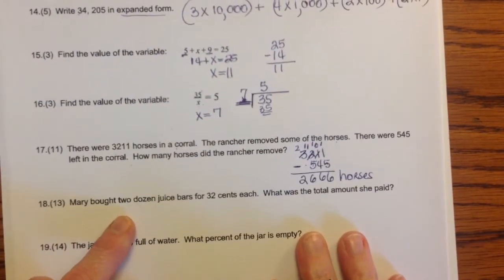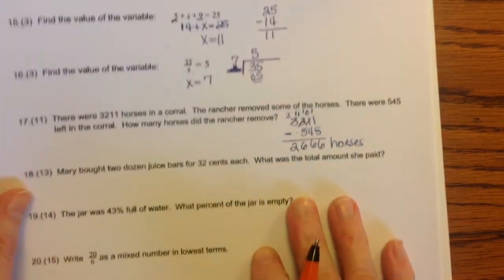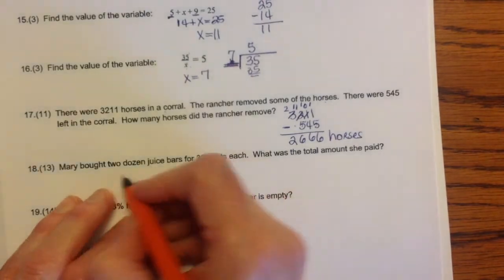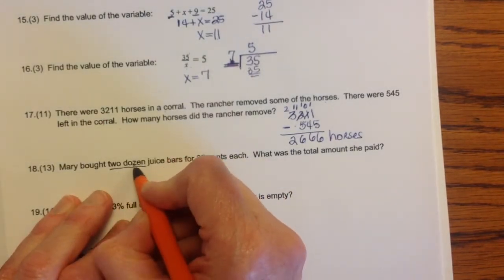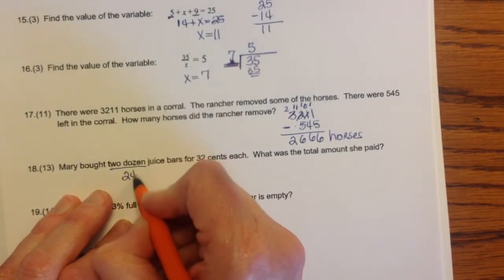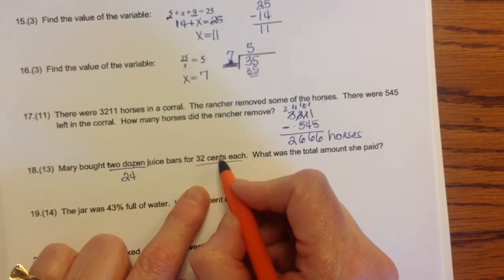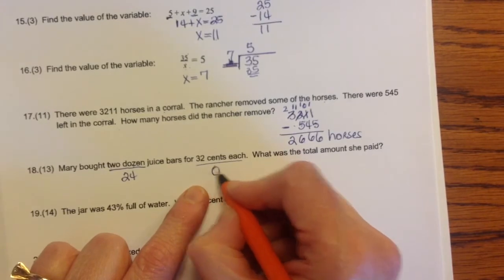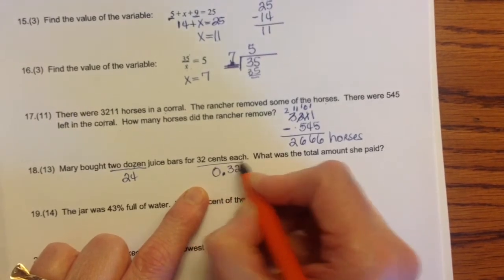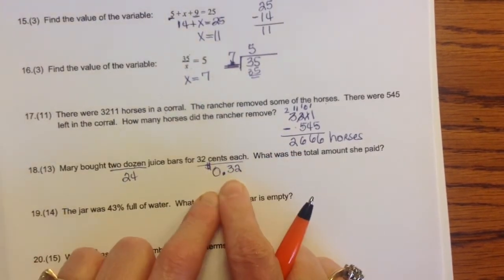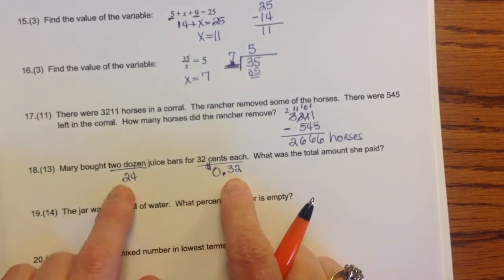Mary bought 2 dozen juice bars for 32 cents each. What was the total amount she paid? Well, let's look at a couple of things. A dozen is 12, so 2 dozen is 24 juice bars, and they were 32 cents each. Cents is much easier in math class to write like dollars. Put .32, so 32 cents written with a decimal point, it's much easier to do the multiplication.